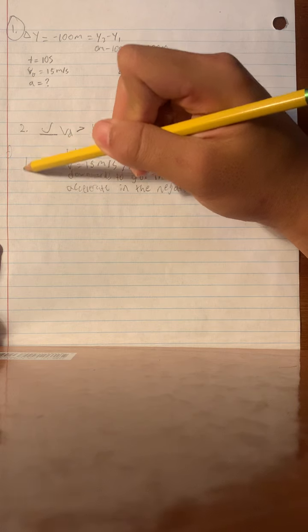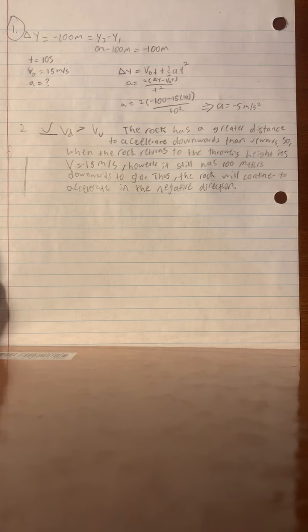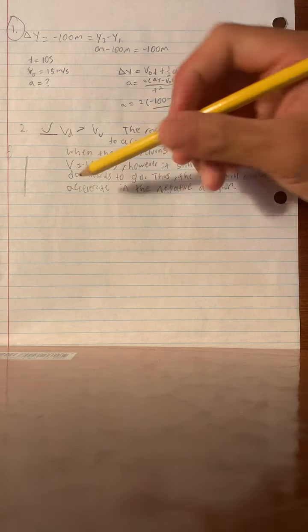So just to recap a little bit, all I'm saying is that since the rock still has 100 meters downwards to go, during these 100 meters, the rock will continue to accelerate in this negative direction, which will result in the velocity downwards being greater than this velocity upwards.